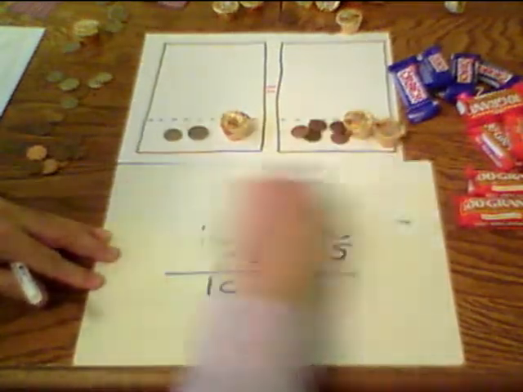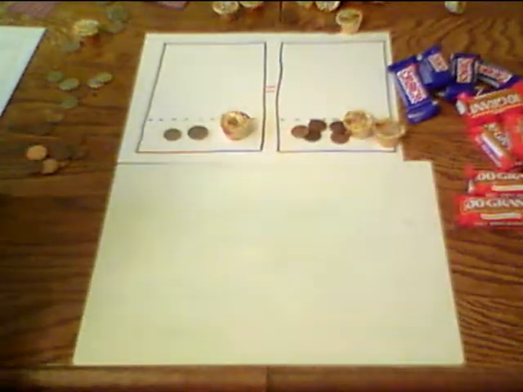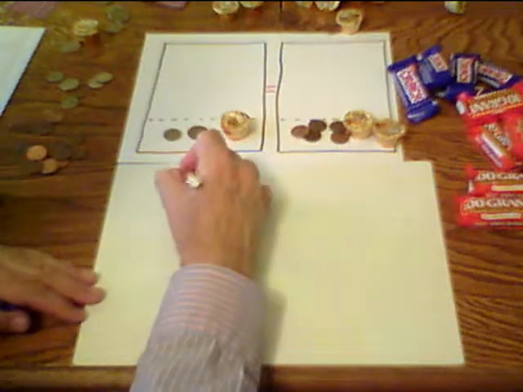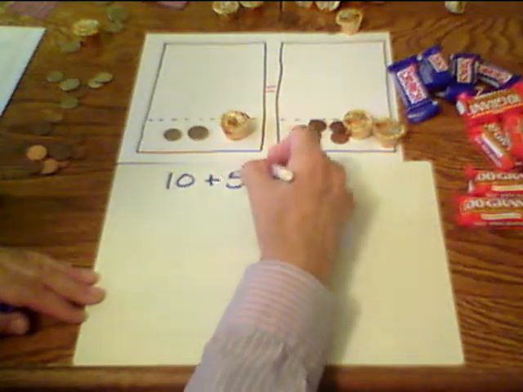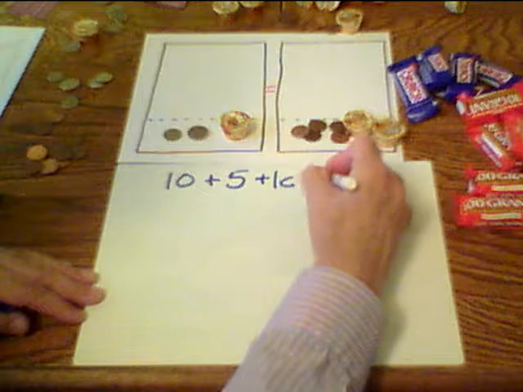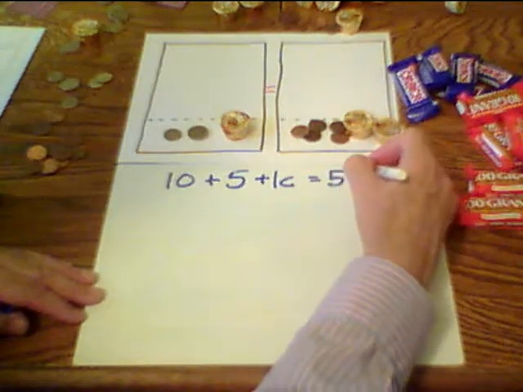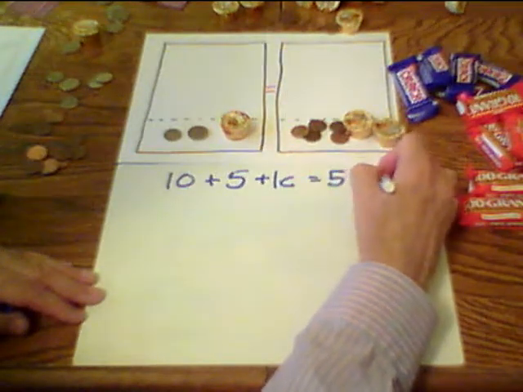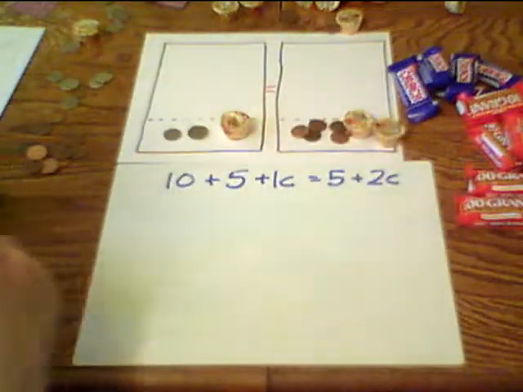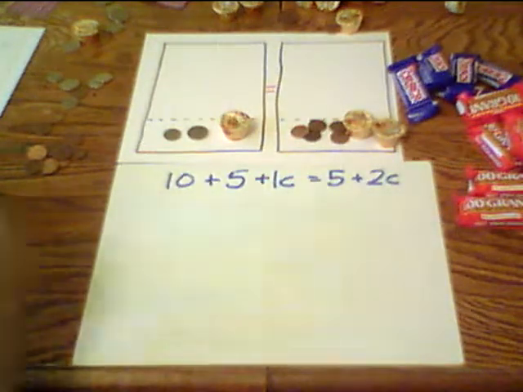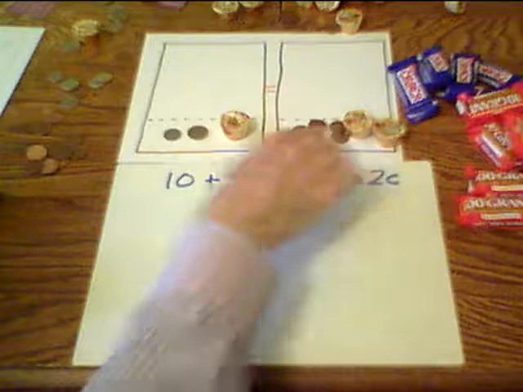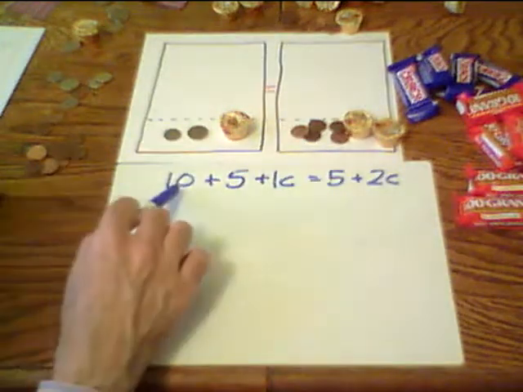I said, and if you heard, I said 1 dime or 1 10 cent and 1 5 cent and a candy bar. And over here was 5 plus 2c, or 2c plus 5. And if I would ask them, how do I write this mathematically? They're not going to write it like this.